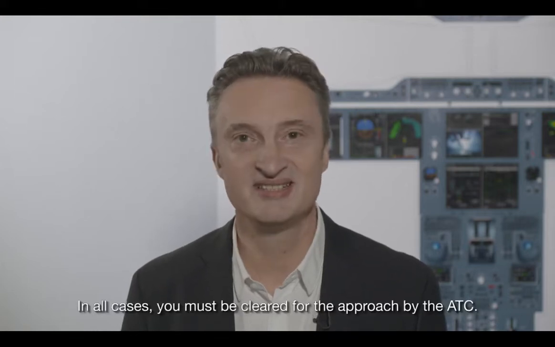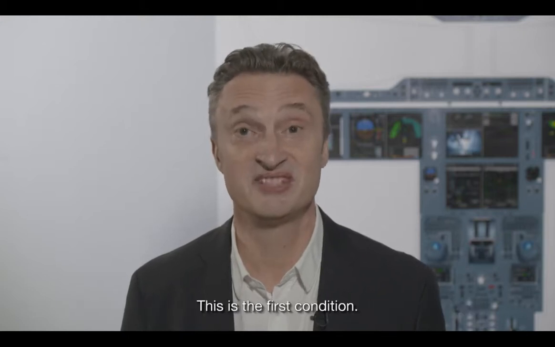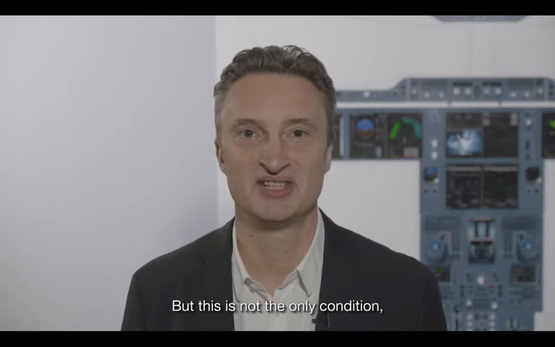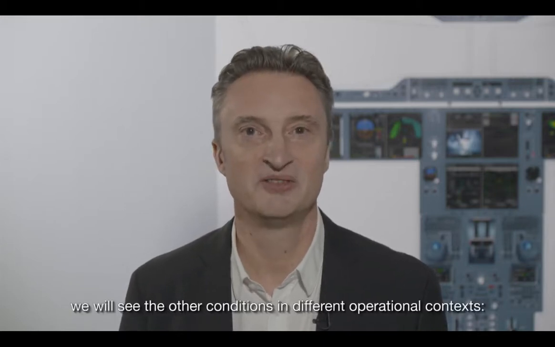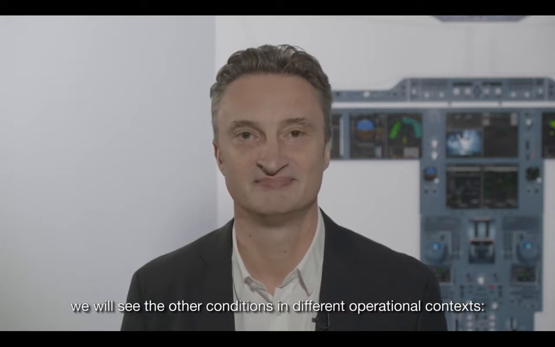In all cases, you must be cleared for the approach by the ATC. This is the first condition. But this is not the only condition. We will see the other conditions in different operational contexts.